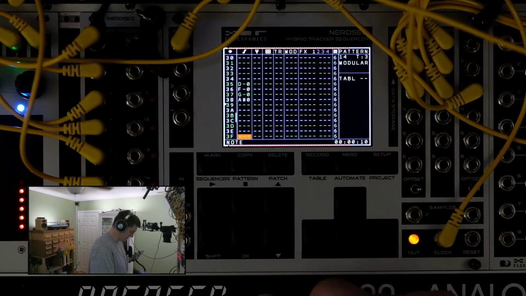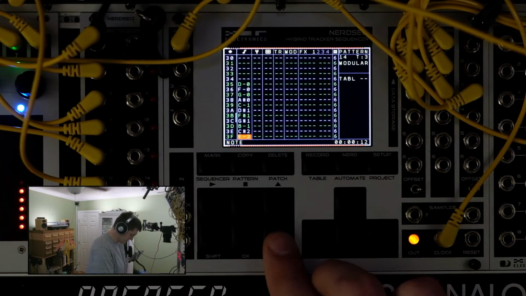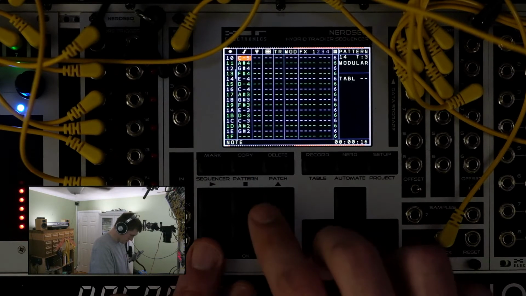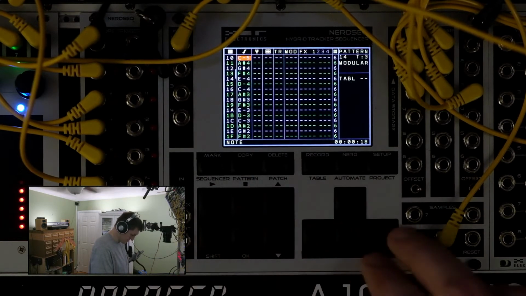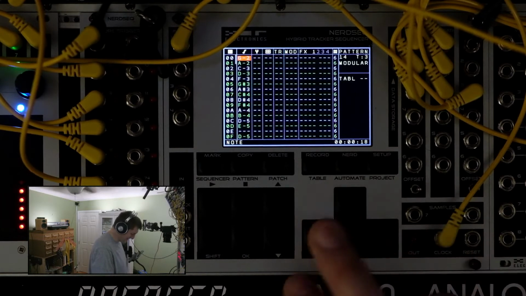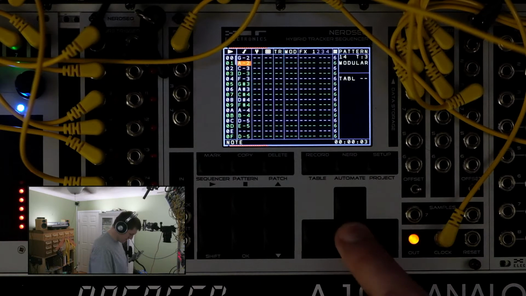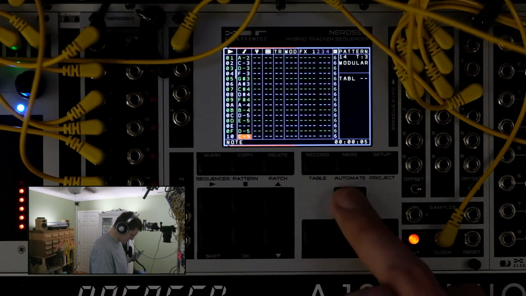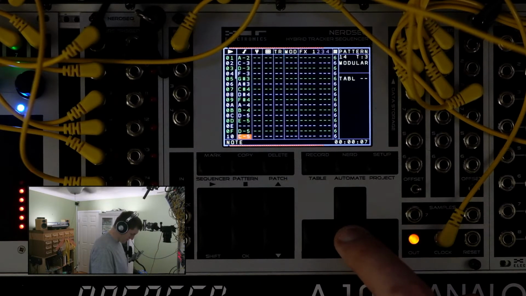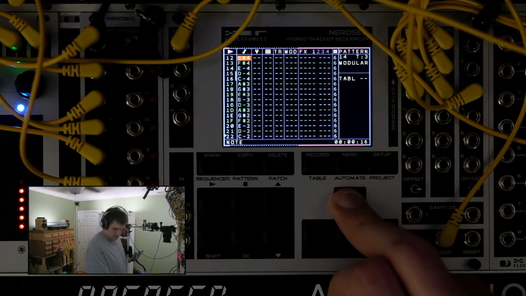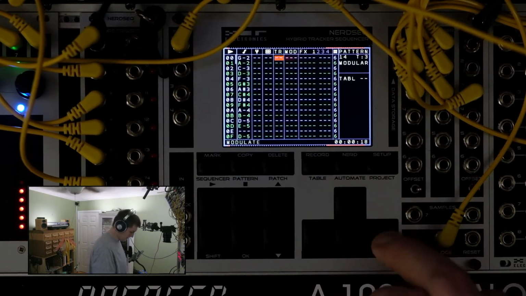It's literally just because the LFO is so small. So that's kind of fun, actually. What does that sound like? Let's add some glide to that.